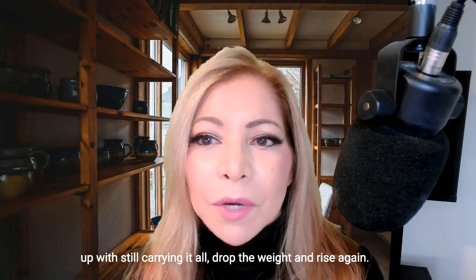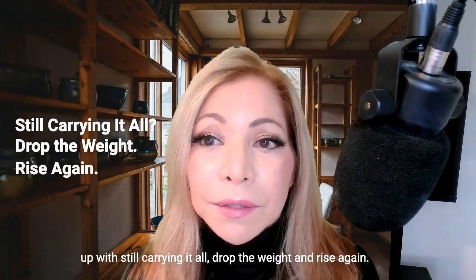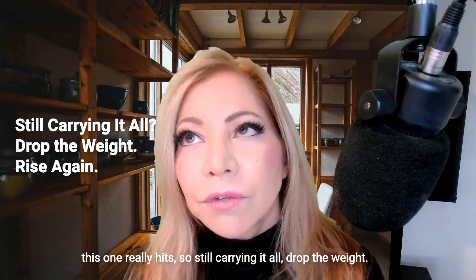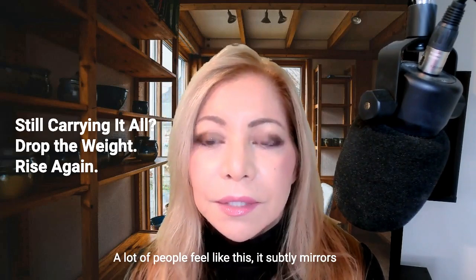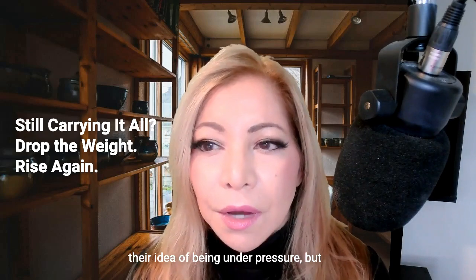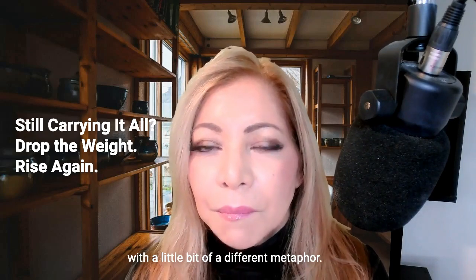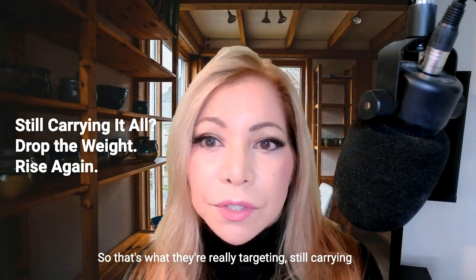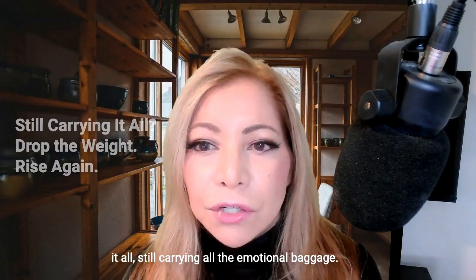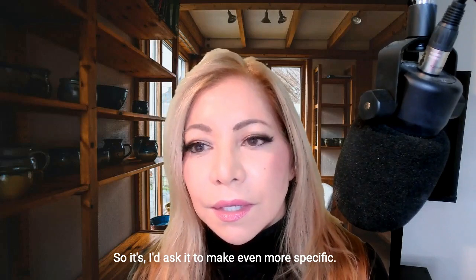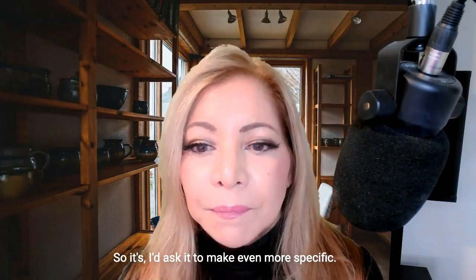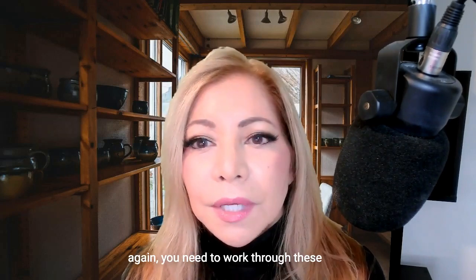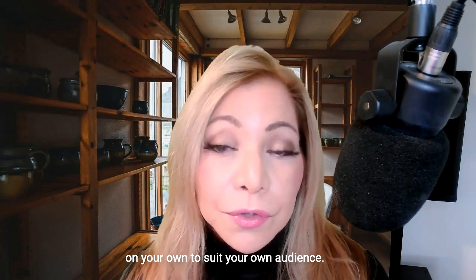And so other ones it came up with: still carrying it all, drop the weight and rise again. I mean, this one really hits. So still carrying it all, drop the weight. A lot of people feel like this, it kind of subtly mirrors the idea of being under pressure, but with a little bit of a different metaphor. So no squats here, just emotional baggage. So that's what they're really targeting. Still carrying it all, still carrying all that emotional baggage. I'd ask it to make it even more specific to the burnout experience. Maybe, still carrying everyone else's baggage. Again, you need to work through these on your own to suit your own audience.